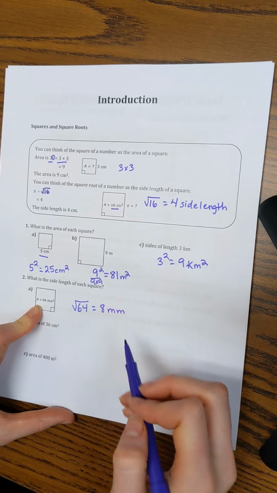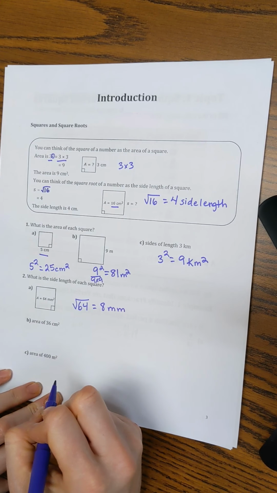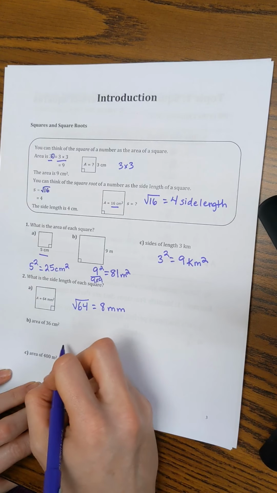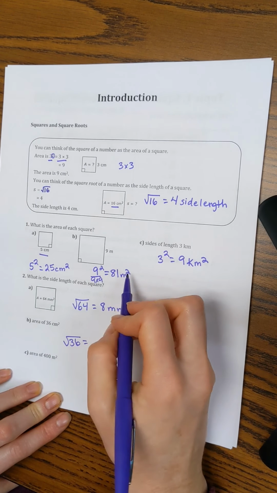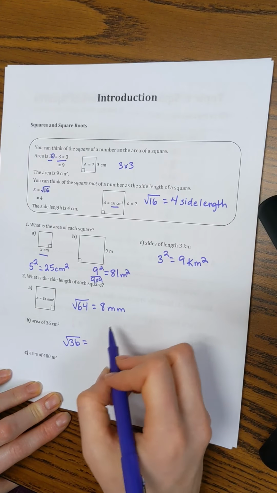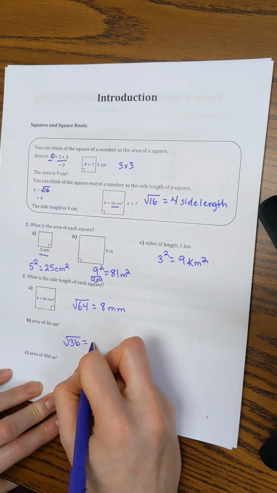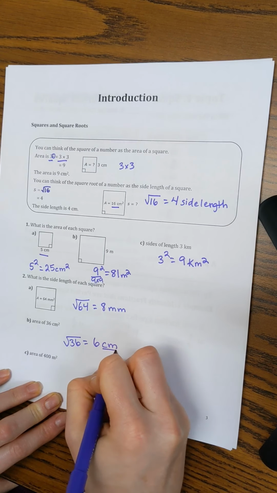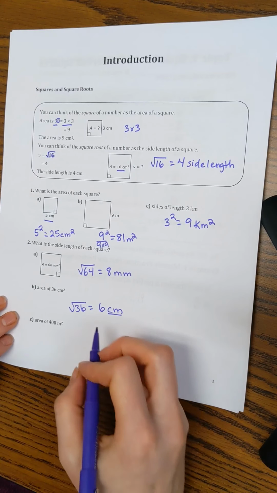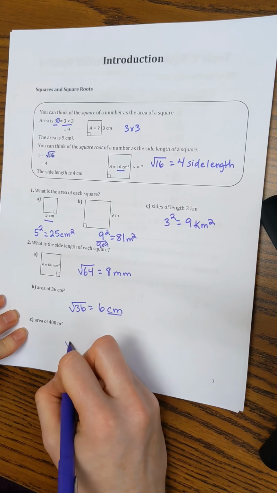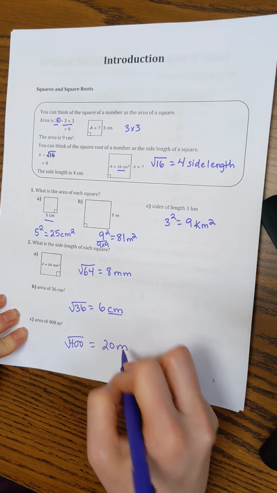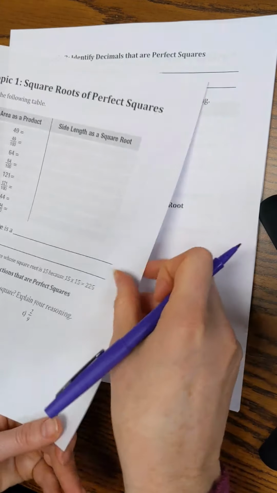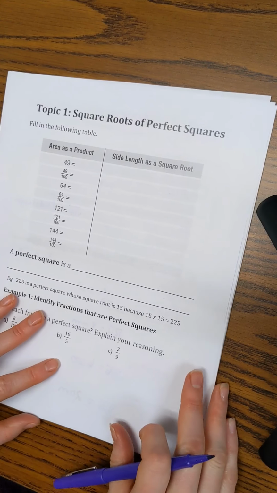And note the difference in our units, which I know you've seen throughout your math life. For area, we get units squared, and for length, it's just a distance. So it's given just without a squared or a cubed. 20 meters. Okay. So on to really the new-ish stuff.